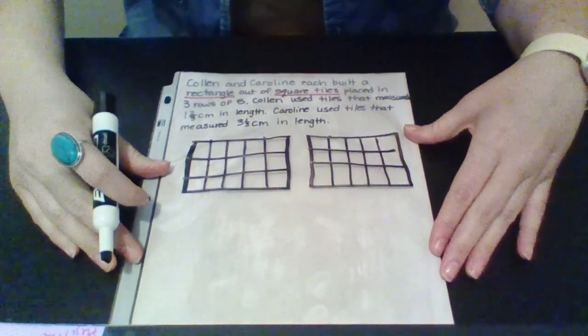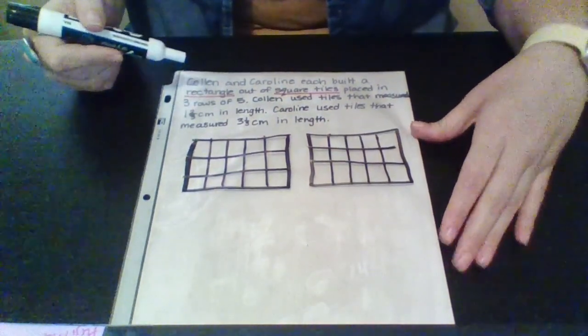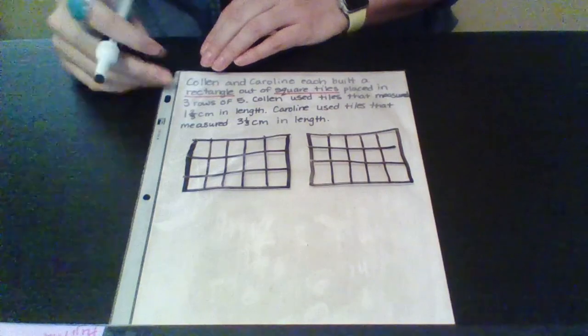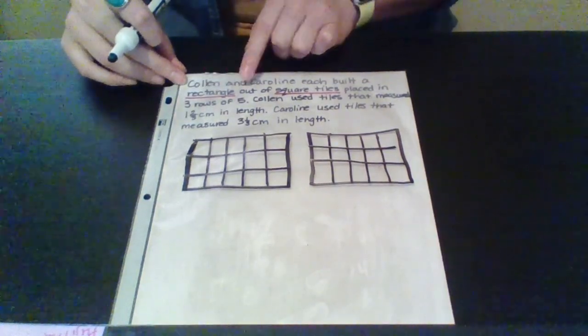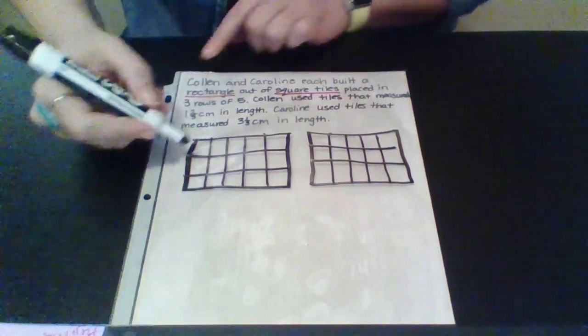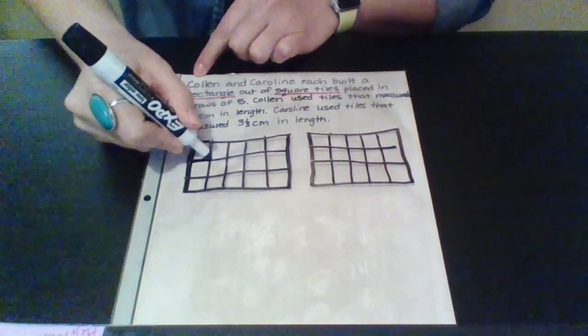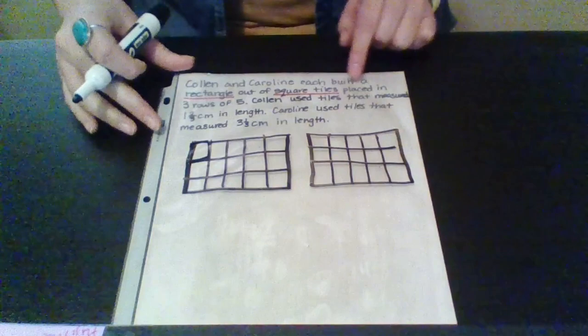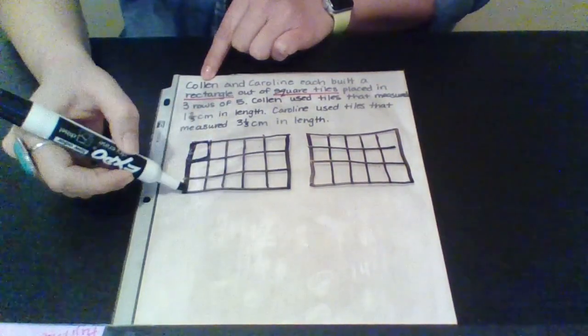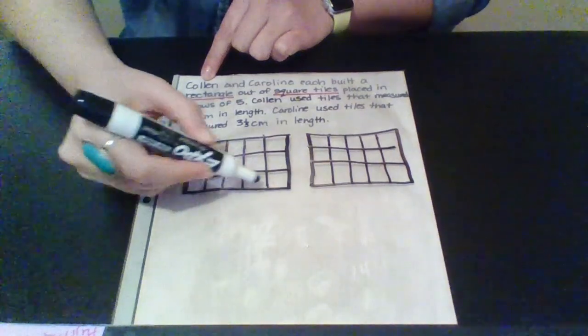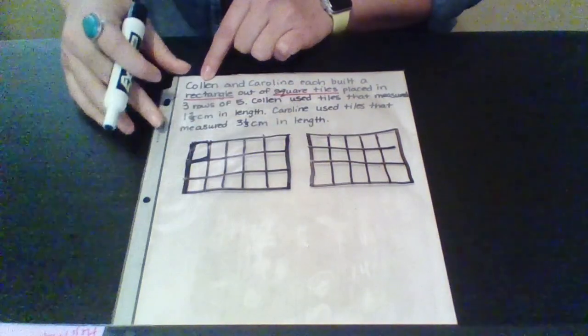So for problem set number 3, you have to read this question very carefully. Colleen and Caroline each built rectangles out of square tiles, meaning these square tiles have a length and a width that are the same, in places of 3 rows of 5. So I have 3 rows here and each row has 5 in them for both of my rectangles.